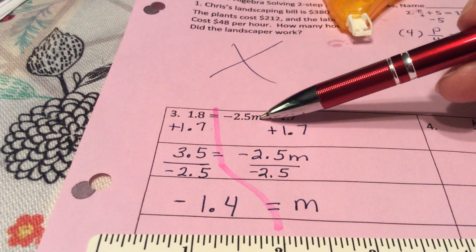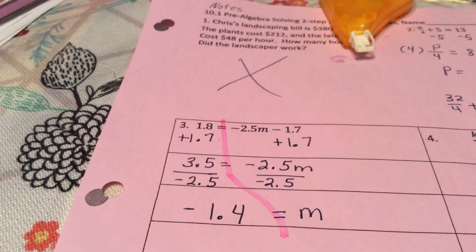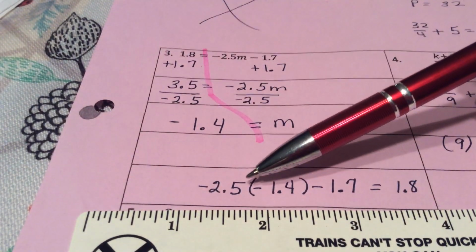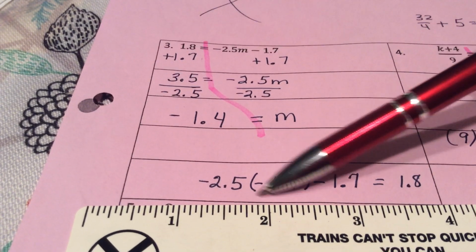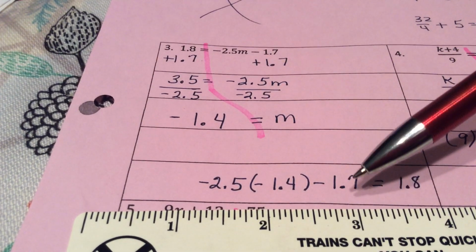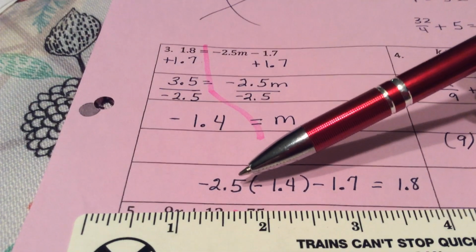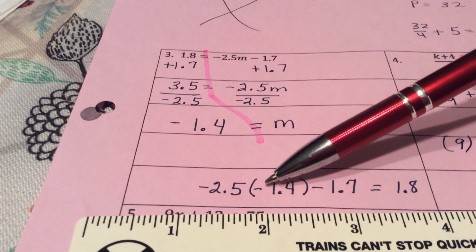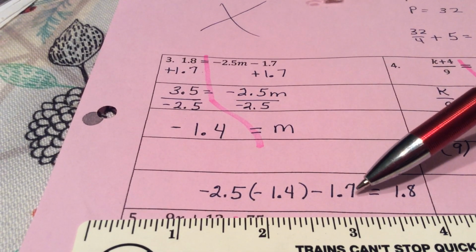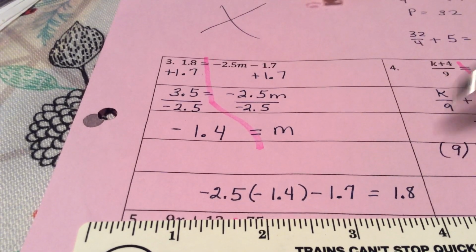Now let's replace the m up here in the calculator with our negative 1.4. In other words, we are going to take negative 2.5 times negative 1.4 minus 1.7. Put this into your calculator. Negative 2.5 times negative 1.4 minus 1.7. And when you hit the equal key, you should get 1.8.